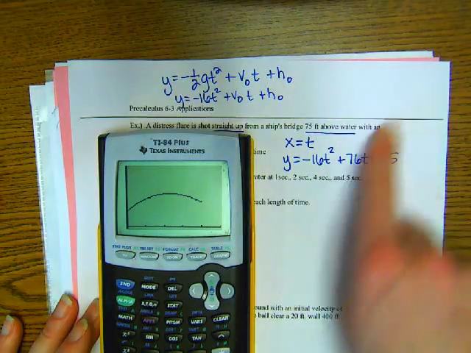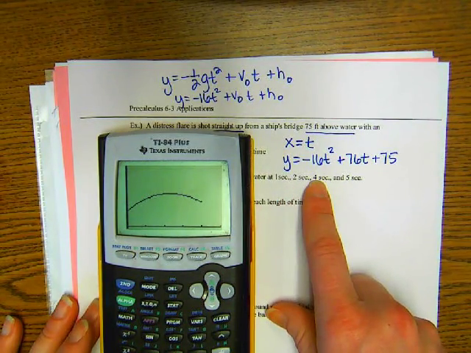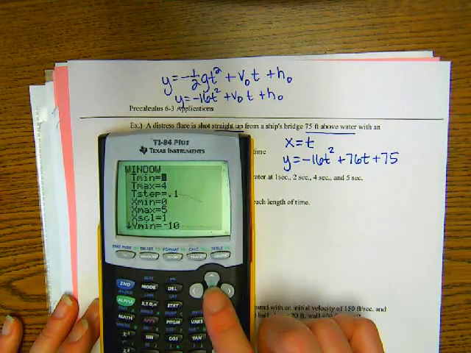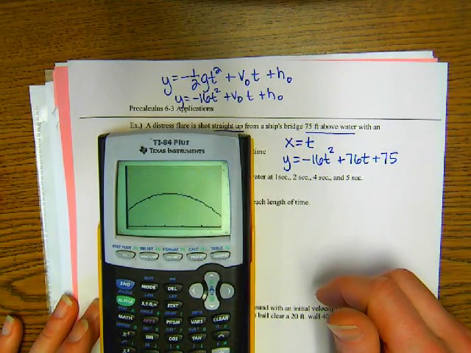Okay, so we can tell now what's already happened. At 2 seconds it was still going up. Now it already reached its maximum and it's going down. Okay? And then I could do 5 seconds.